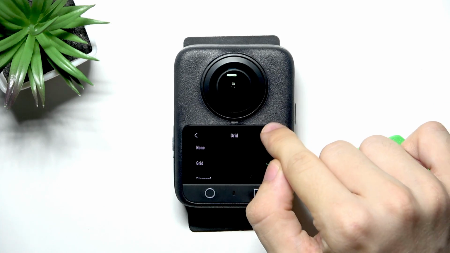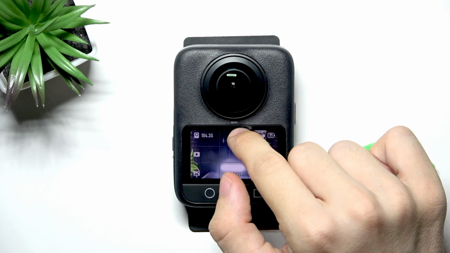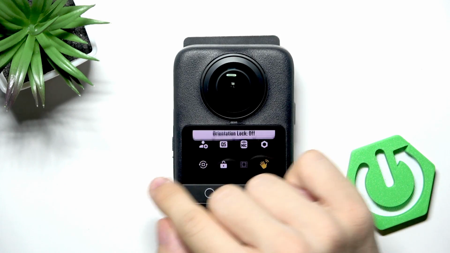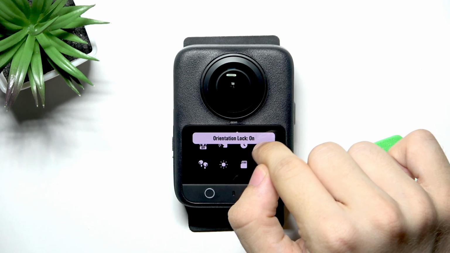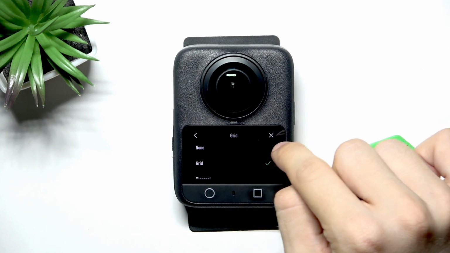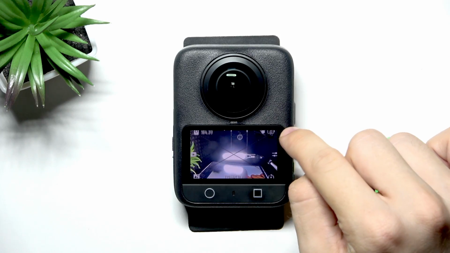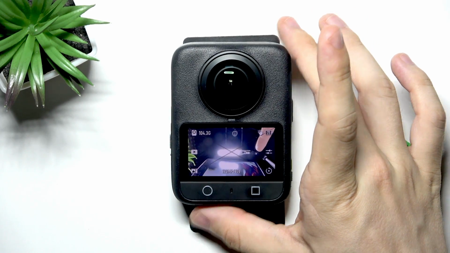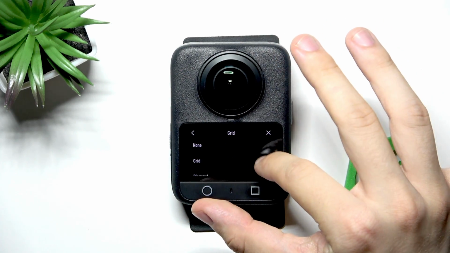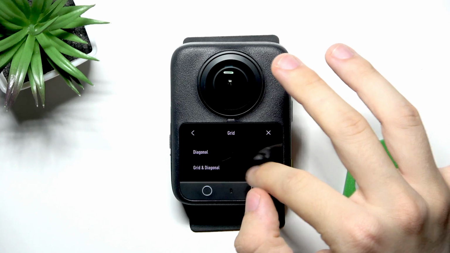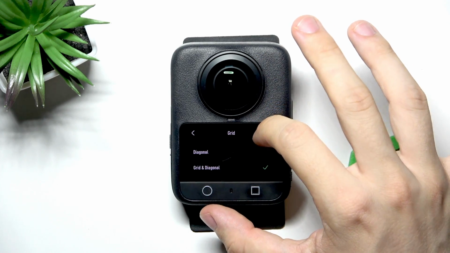Let's see the grid first. This is the grid. You can see now if I set it to, let's set it to diagonal now. This is diagonal, and you can also enable the grid and diagonal, just like that.